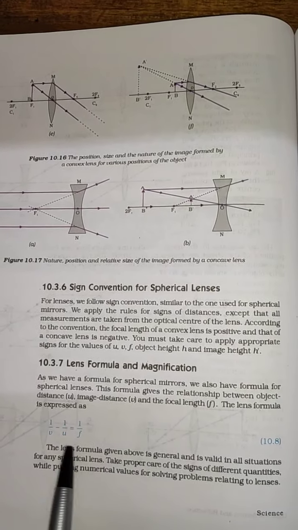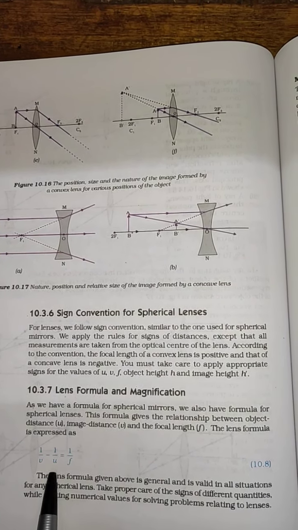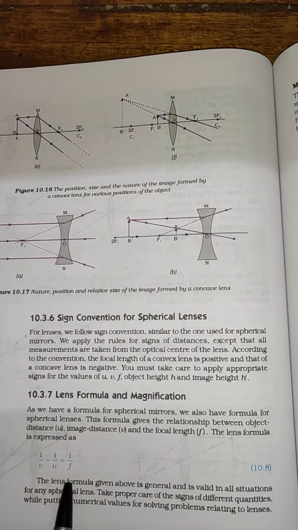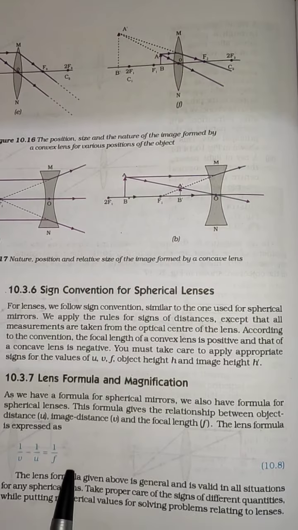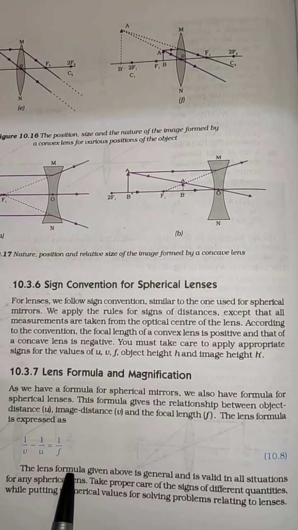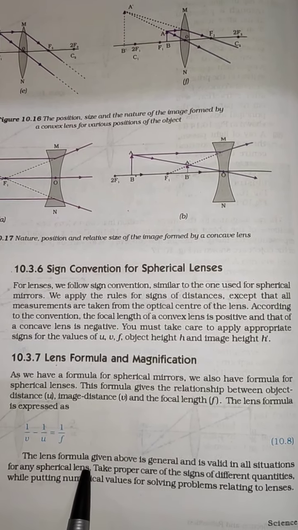Only memorize it. This formula is known as the lens formula, which is the relationship between object distance, image distance and focal length. So 1 by v minus 1 by u equals 1 by f. That is your lens formula. And earlier I told you about the mirror formula, 1 by v plus 1 by u equals 1 by f.